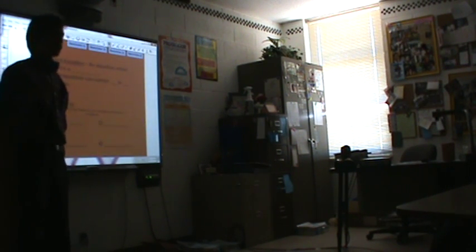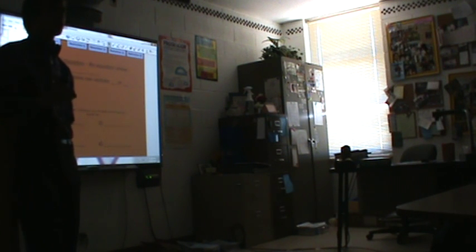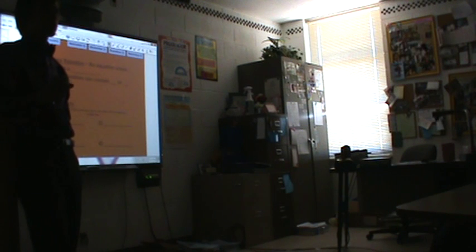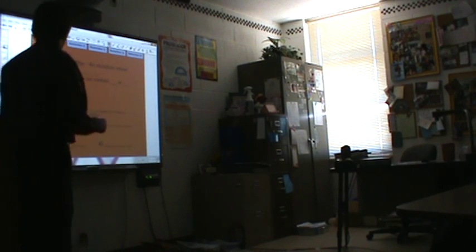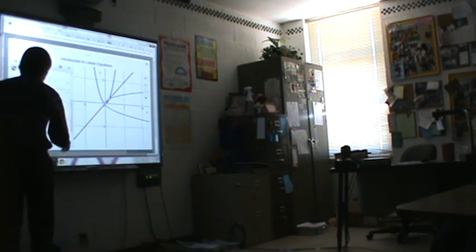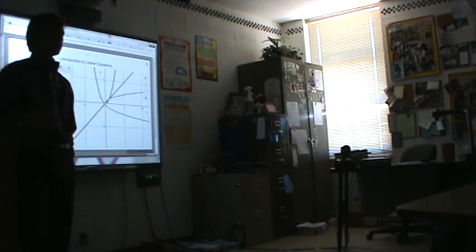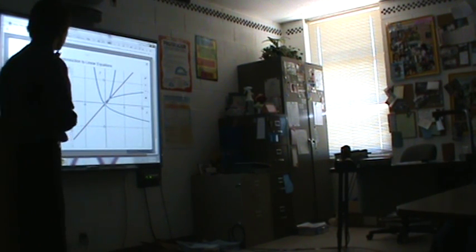So can anyone answer this first problem for me? A linear equation, an equation whose graph is a, any suggestions? What was that? A straight line. Because in fact, these blue graphs are lines. They're just non-linear lines. They're not straight.